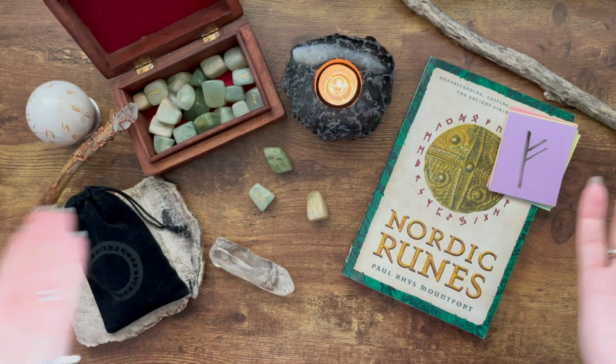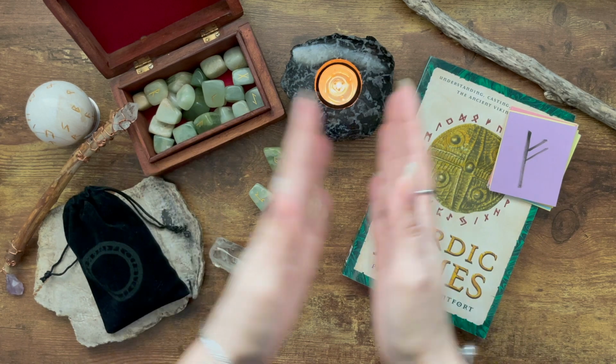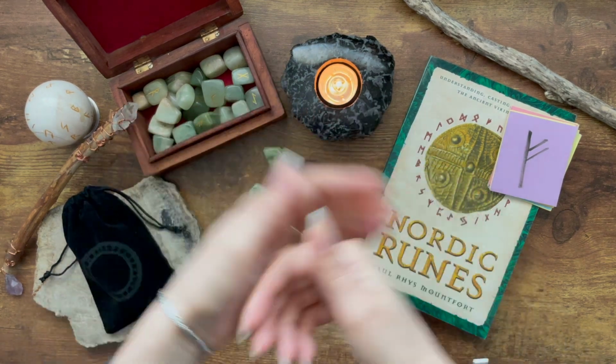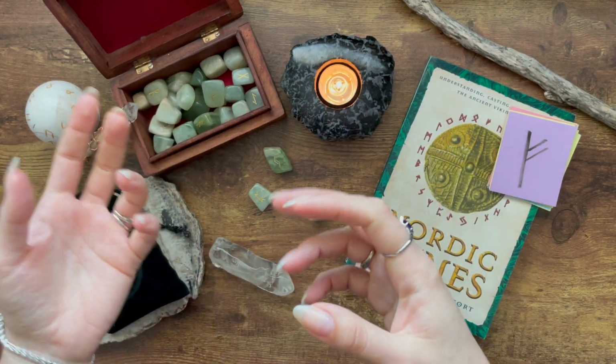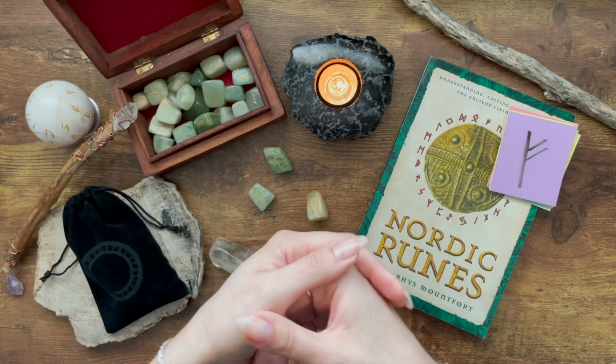So thank you guys so much for watching. I hope you find these little tips on what I'm doing to learn the runes to be helpful and kind of inspire you to maybe get some different tools or start working on your own little flashcards or whatever to start learning those runes and studying them.